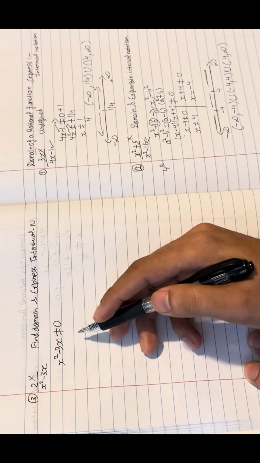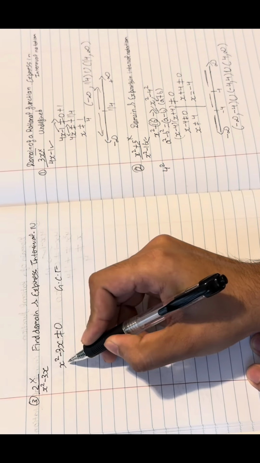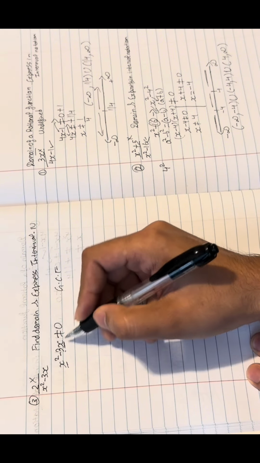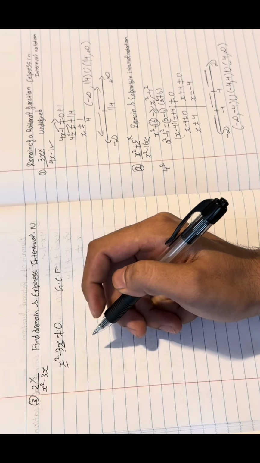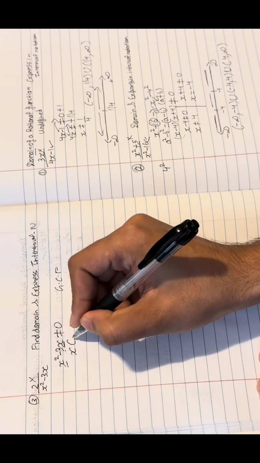Can you see a GCF here? Greatest common factor in both of these terms? I can see, and it's x. This x. It's common in both of these terms. So I'll just take the x out and make a parenthesis.